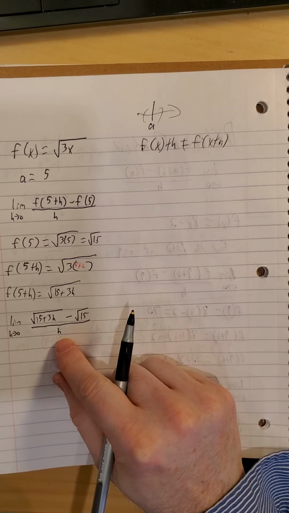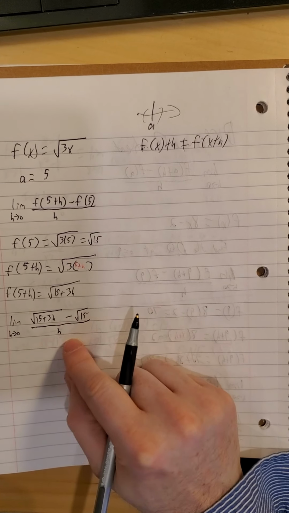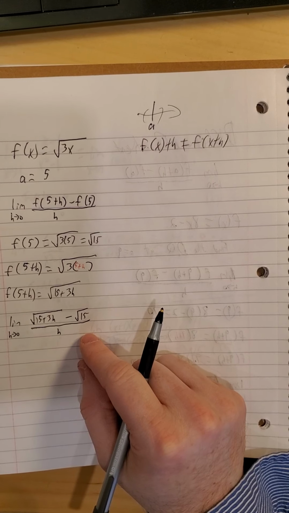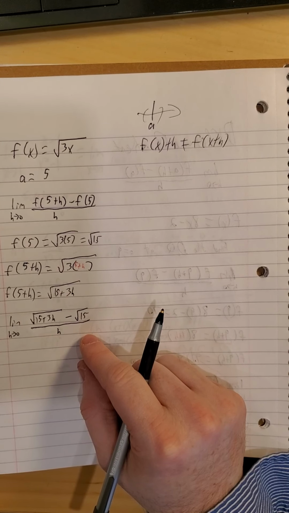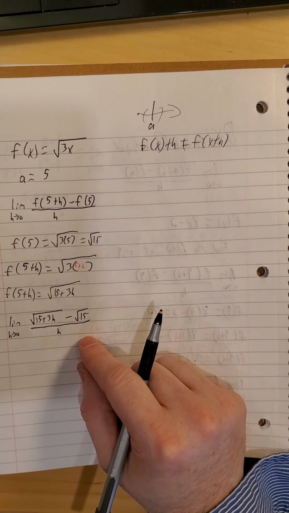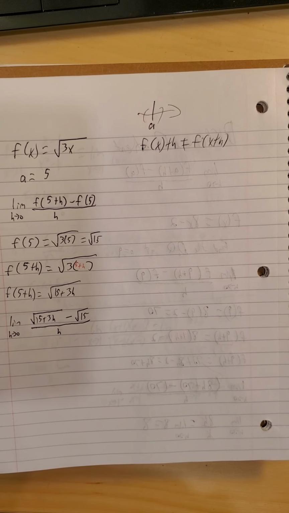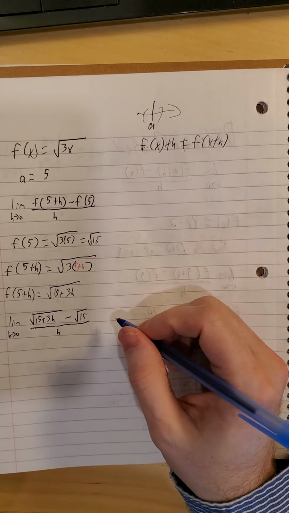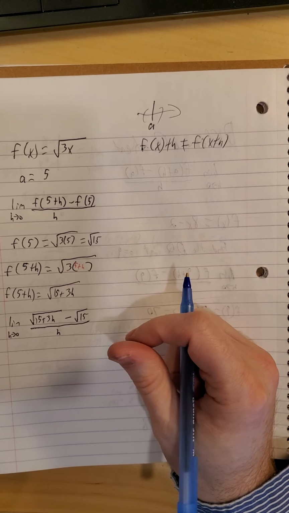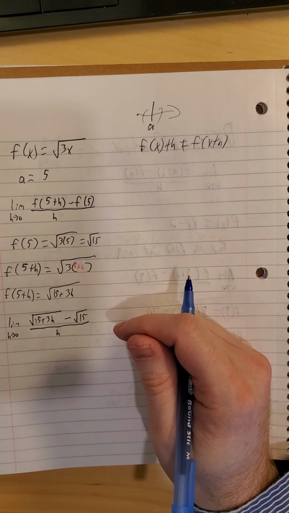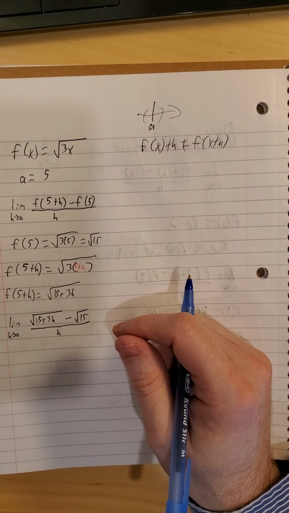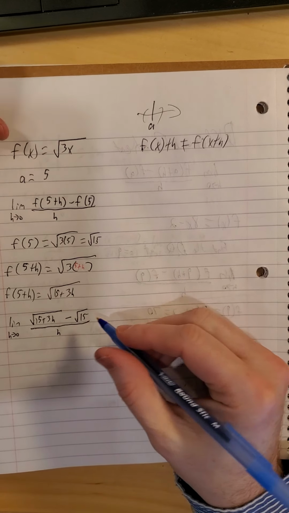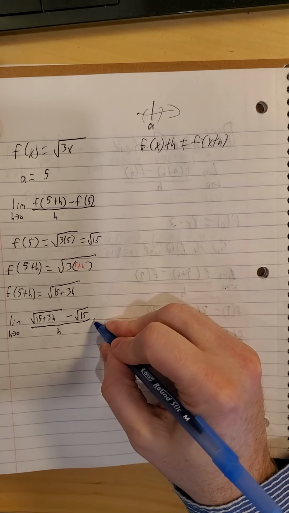Now if I plug in 0 at the moment, I get 0 over 0, that indeterminate form. I'd like to be able to get something that's more useful to us. So what we can use here is the idea of the conjugate. So think back to your college algebra and intermediate algebra days when you were rationalizing denominators. This time, though, we're going to rationalize a numerator.